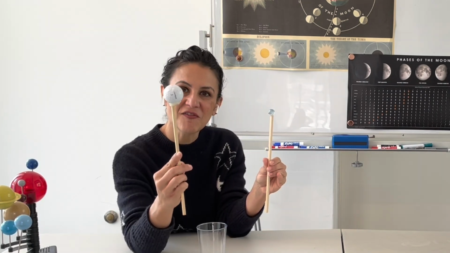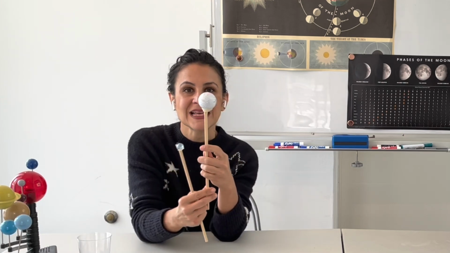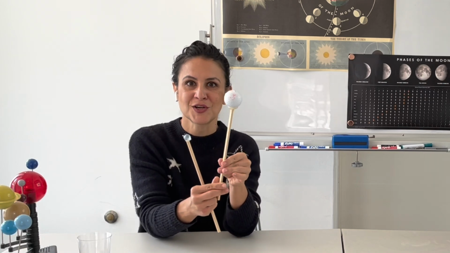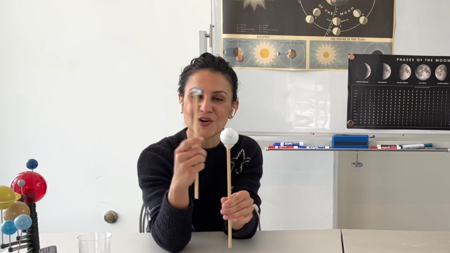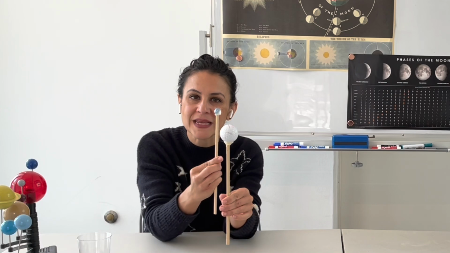Now this golf ball represents the Earth, and this tiny little marble represents the moon. Now, as the Earth is going around the sun and it's turning around itself, there is a moon that belongs to just the Earth. And this moon is also orbiting around the Earth.